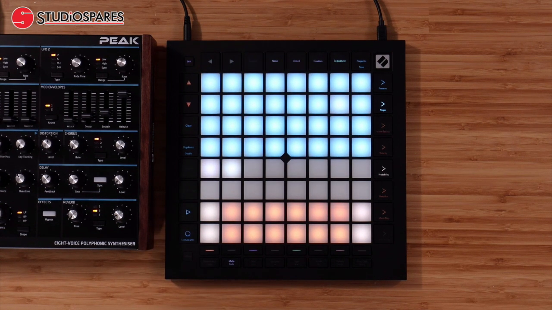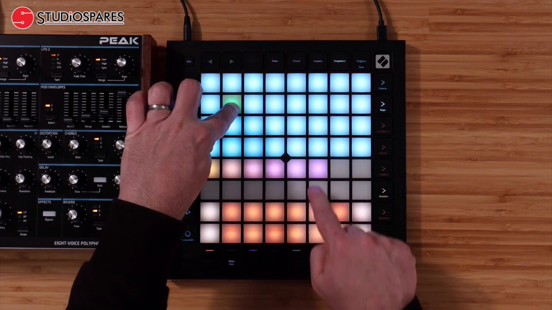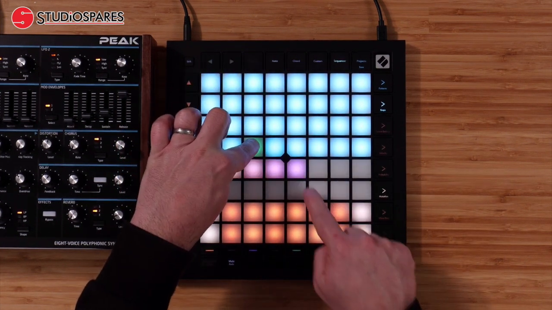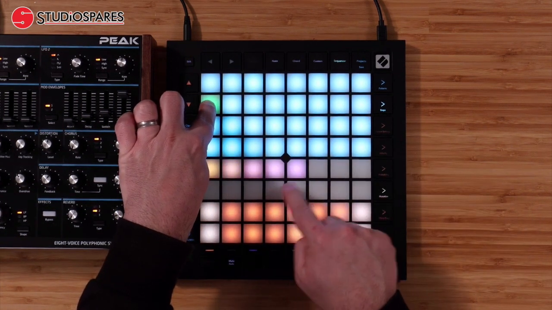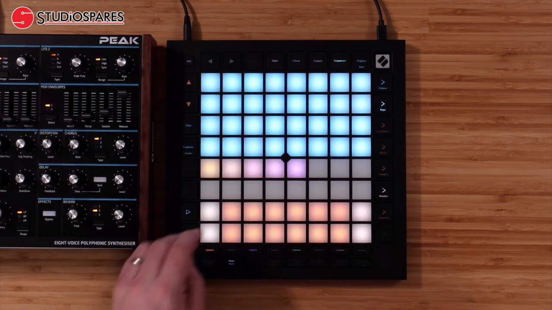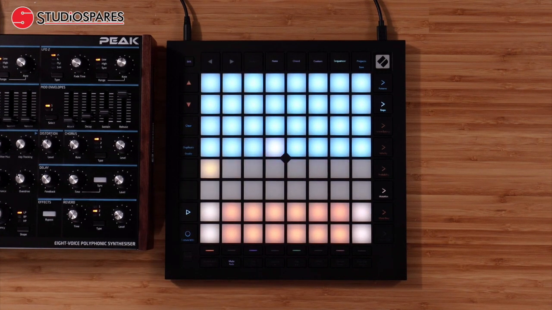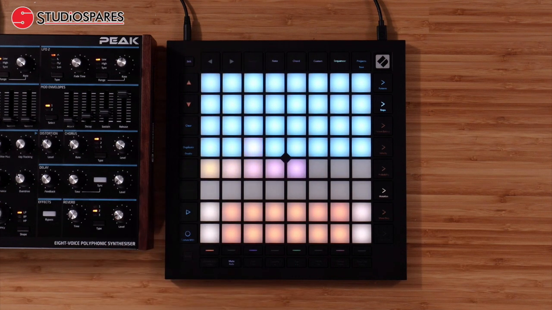So sounding nice, but let's introduce some mutation to the sequence. By adding mutation value per step, once triggered, this will set off a random note value or pitch to Peak. So let's add some random values to these steps in our sequence. And what we finish with is a completely random, generative and alive sequence.